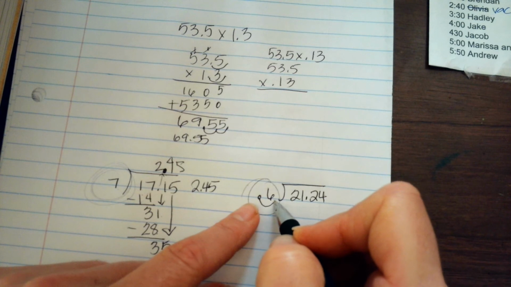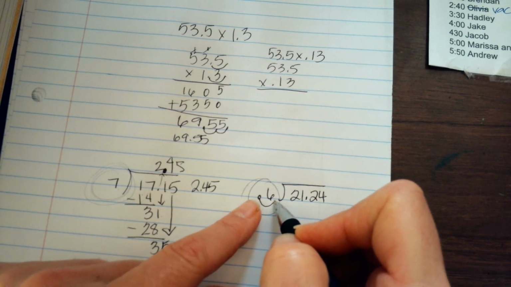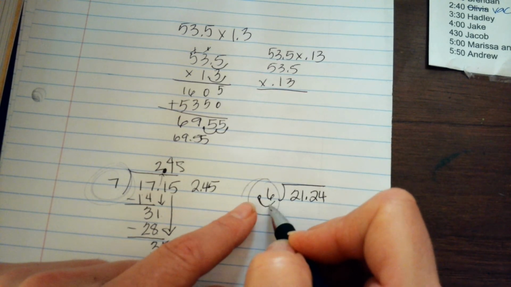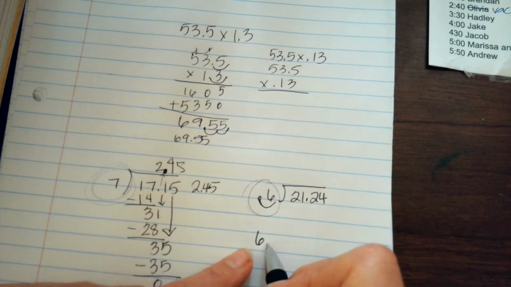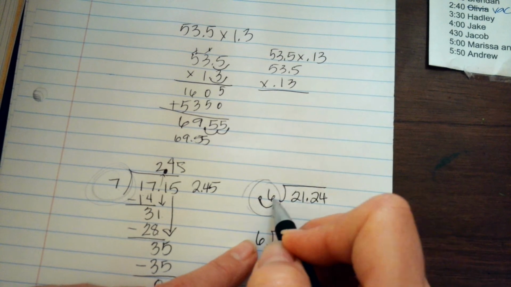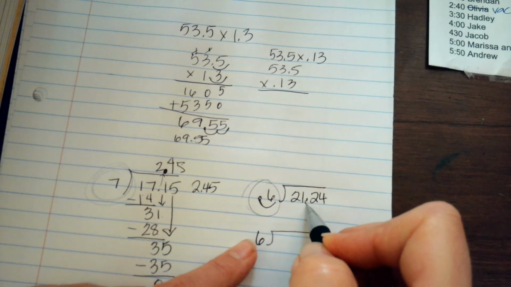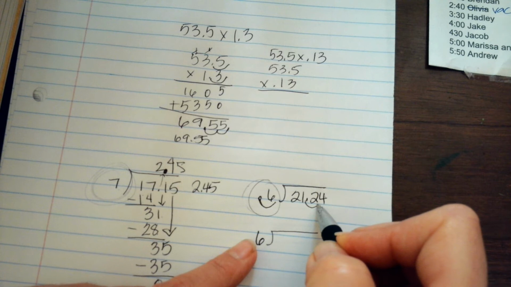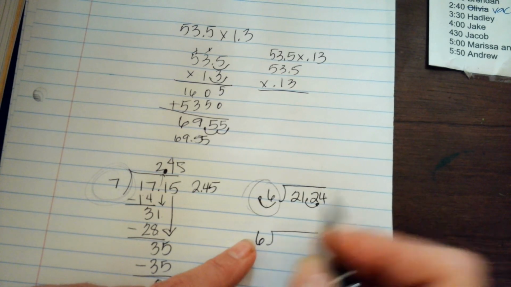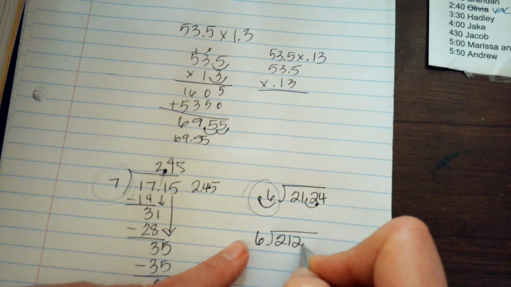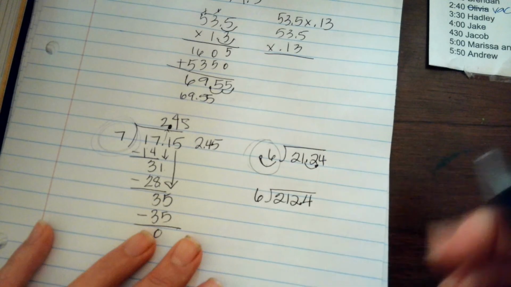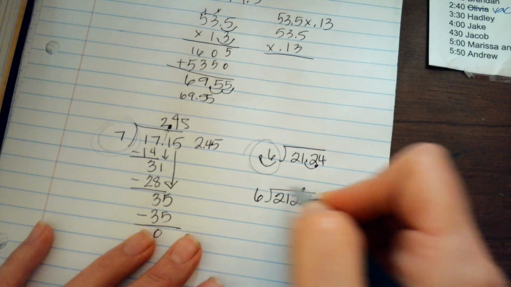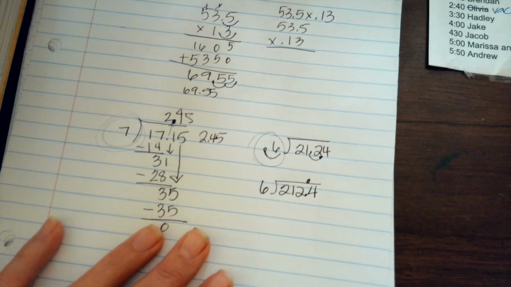I could do 2 maybe if it's a different number, but for this one, I just jump 1. So this now just becomes a plain old 6. And then whatever I jump here, I have to jump here. So if I move 1 over to the right in this part, I have to do it here. Then I just rewrite the problem so I don't get confused, and then I do the math as normal.